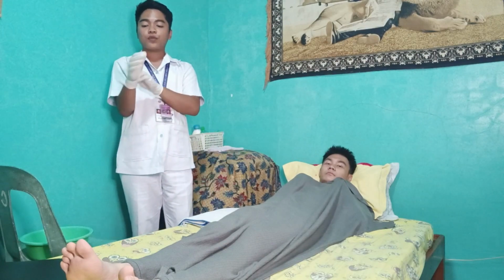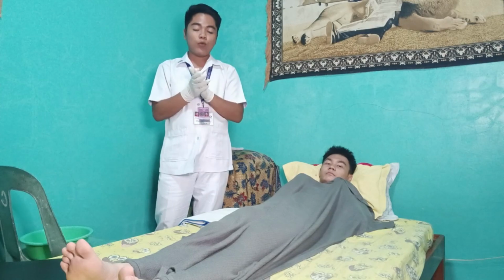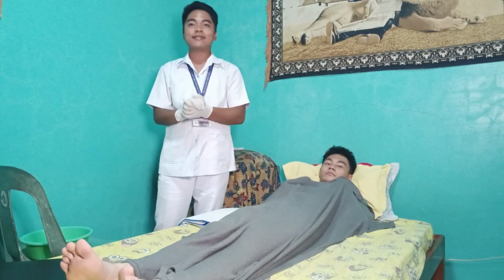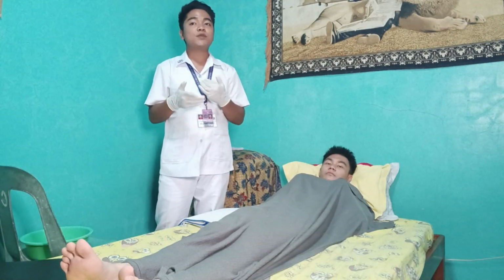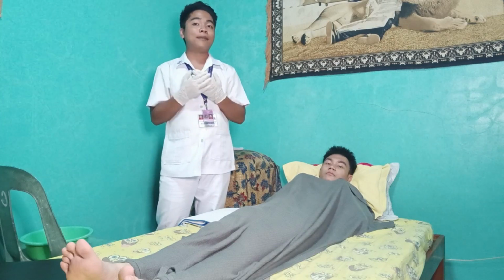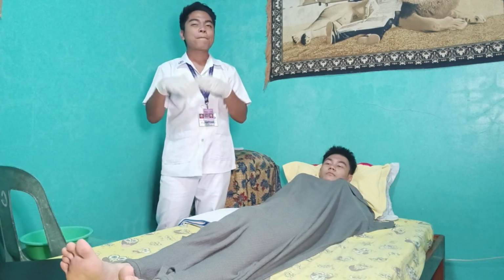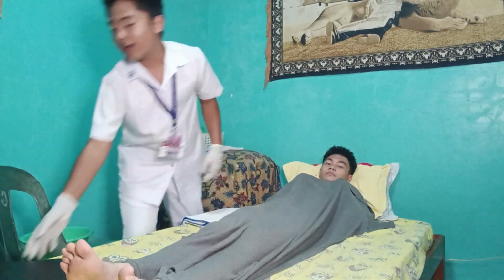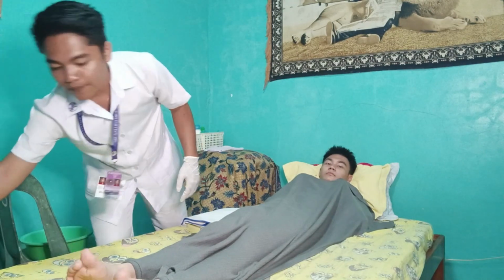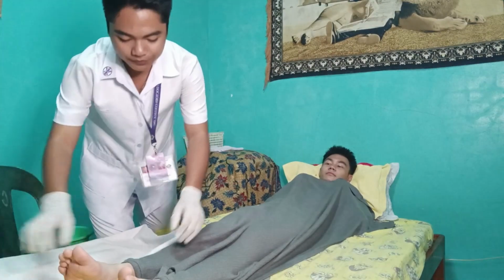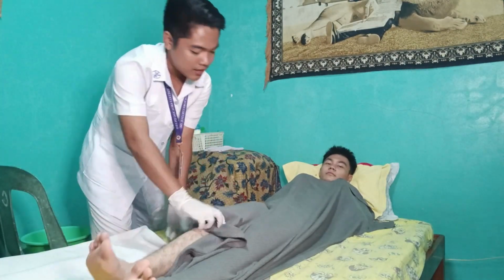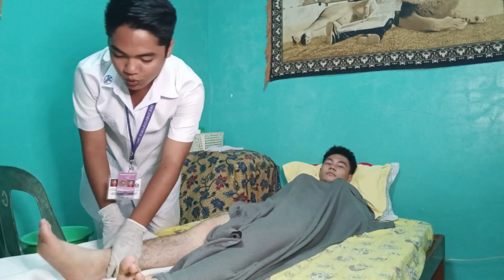So now we will proceed in washing my patient's legs and feet. In order for me to wash his legs, the first thing to do is to expose the legs by folding the blanket back to the midline and then place a bath towel beneath his legs, lengthwise. Don't forget that.